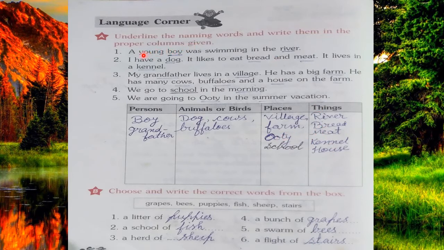Now next sentence is, I have a dog. It likes to eat bread and meat. It lives in a kennel. So here the words dog, bread, meat and kennel, these all are naming words. Dog is an animal name, so we'll write in this column. Bread and meat are things name, so we'll write here in this column. And kennel is also a thing name, so we'll write in the things column.